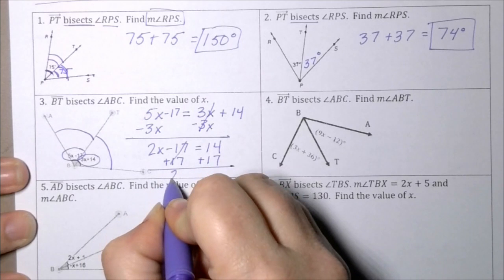You get x equals 8. Is that my answer? No, I need to find the measure of ABT. So this one right here. So I'm going to plug in 8. 9 times 8 minus 12. And I can use my calculator if I want to, but what's 9 times 8? 72 minus 12 is 60, and I better have that degree symbol because it's the measure of an angle.